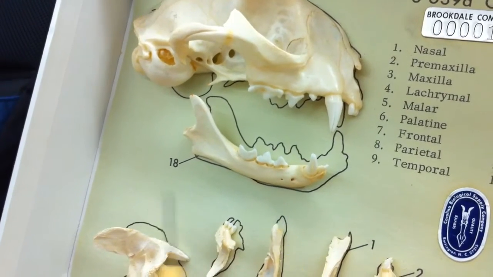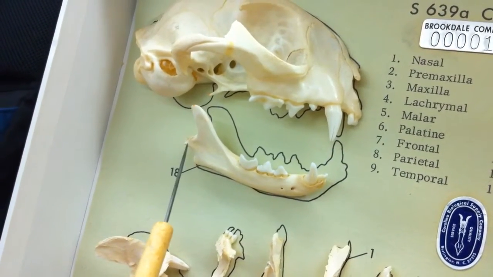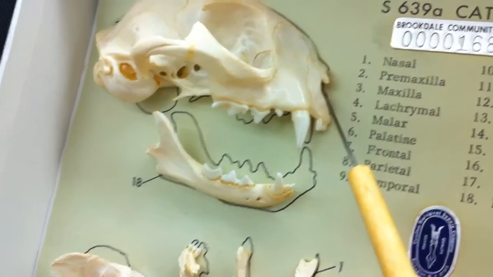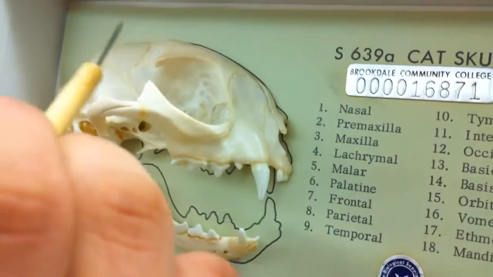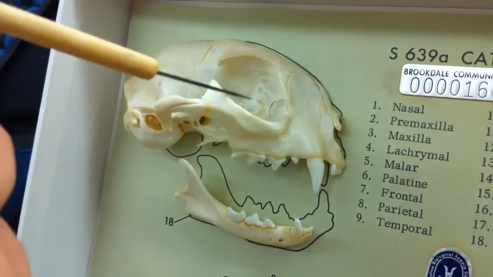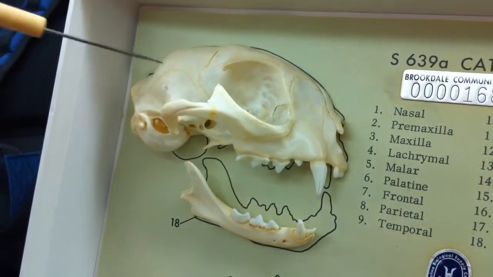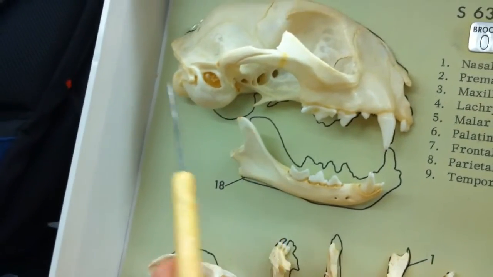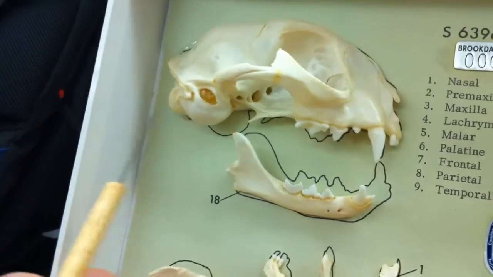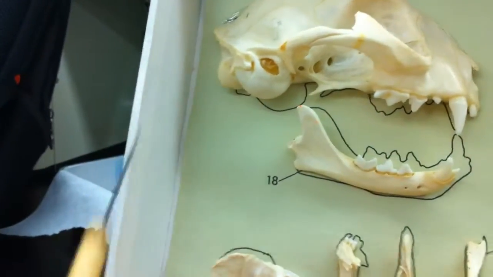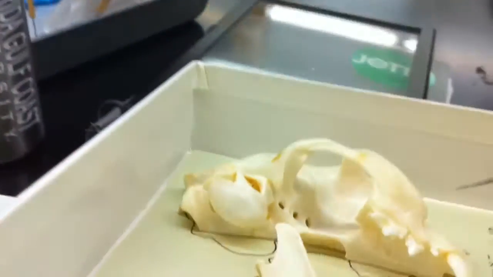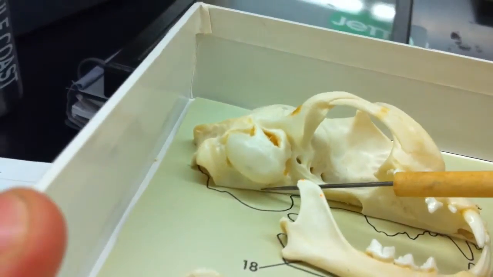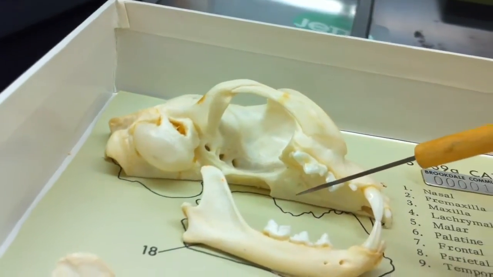This is the mandible. We have our angular process, condyloid process, and coronoid process. Moving up, we have a nasal, frontal, parietal, and then we have lacrimal right inside here, squamosal back here. We have the tympanic bullae here, mastoid process, occipital condyle, and then underneath we have our palatine, presphenoid, basisphenoid, and underneath the palatine is the vomer.